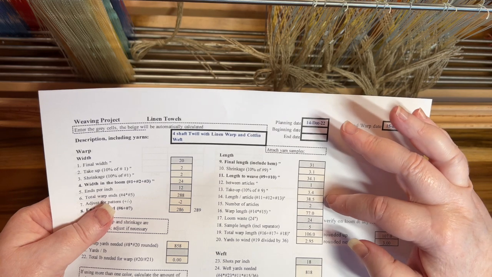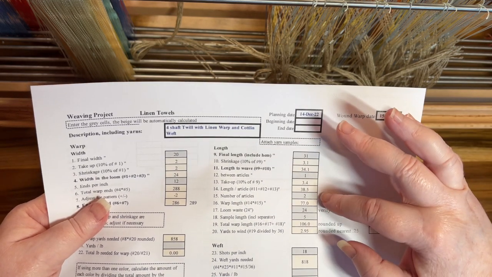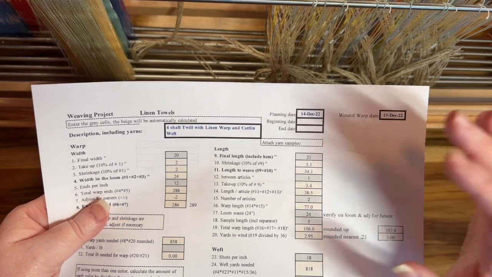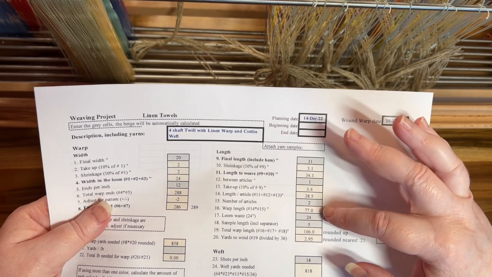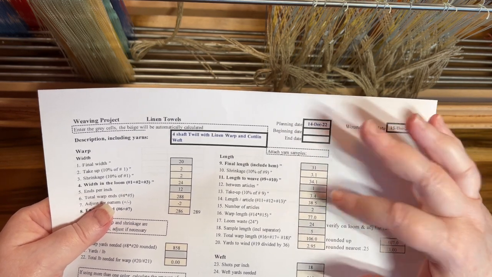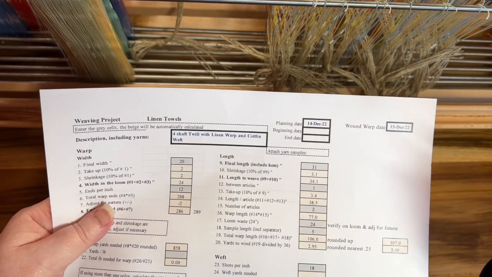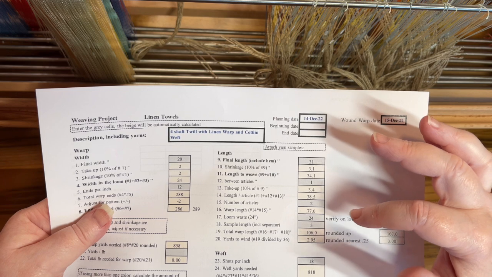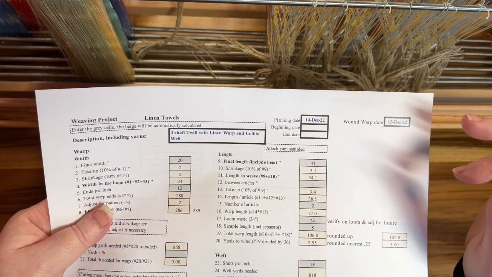So total length of the article, how many articles, and so how much warp length do I need for actual weaving? That was 77 inches. That accounts for the take up and the shrinkage for 2 items plus the inch in between for a total of 77 inches. Then I've calculated for loom waste.